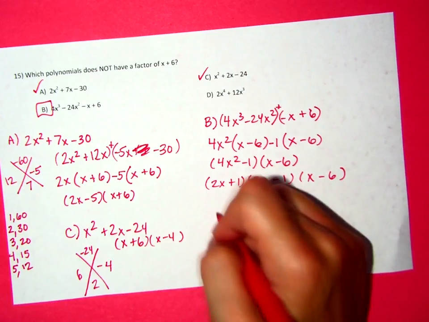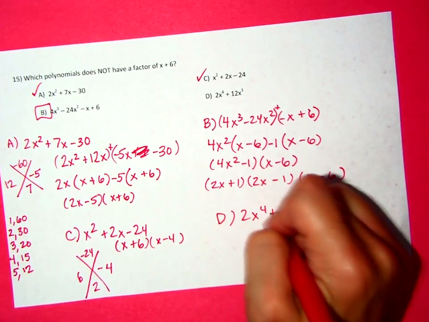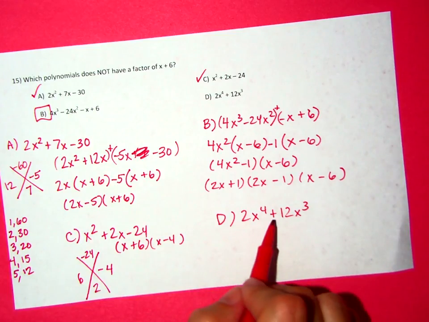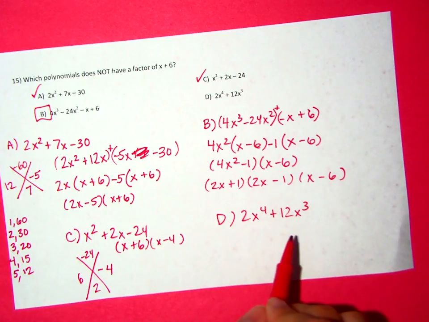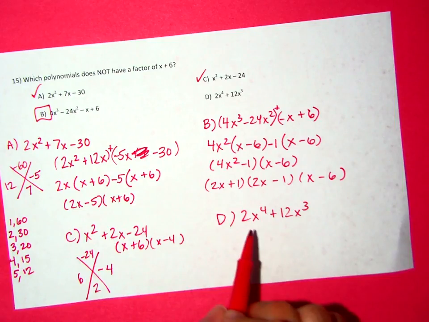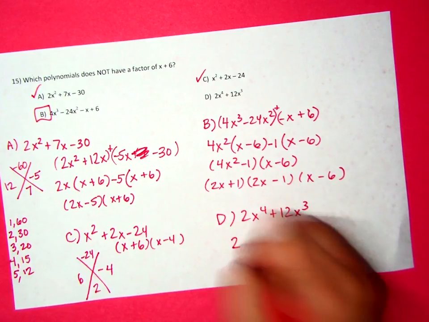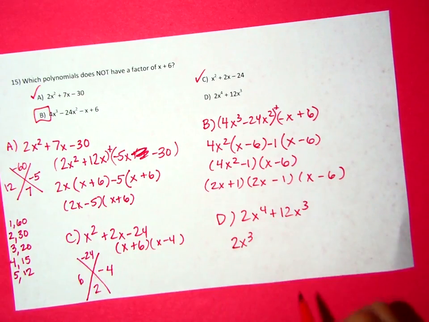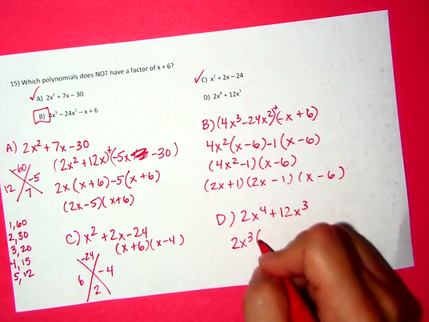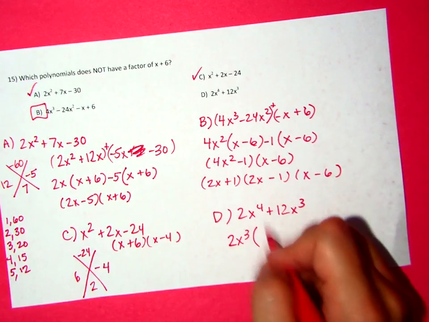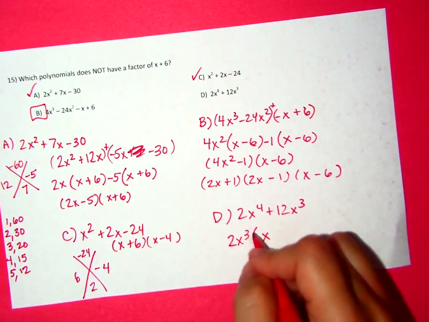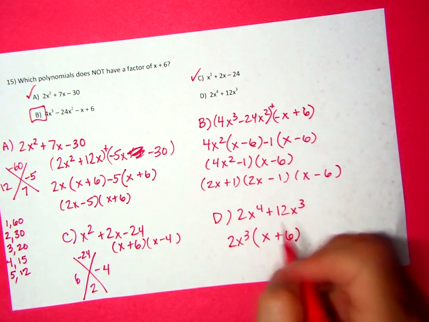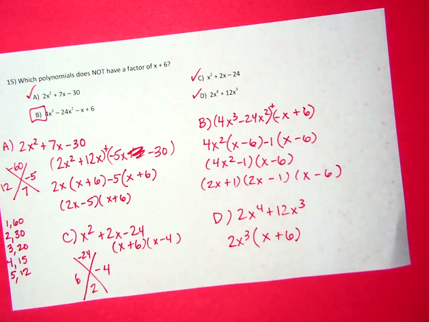And then on the last choice, D, we have 2x to the 4th plus 12x cubed. What we see here is that this is a binomial, but it's not a difference of two squares, so really the only thing we can do is see if it has a GCF. It does have a GCF. We can take a 2 out of both of those, and the highest exponent we could take out is x cubed, because they both have an x cubed as a factor. So 2x cubed times what gives me 2x to the 4th, and that would be x. And then 2x cubed times what gives me 12x cubed, well, that's plus 6. That's a factor as well of what we're looking for. So again, this confirms our answer choice of B.